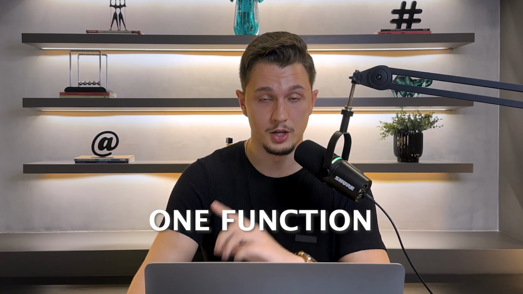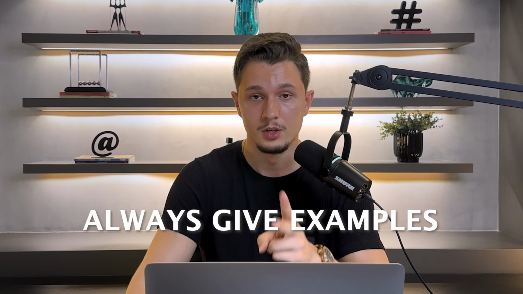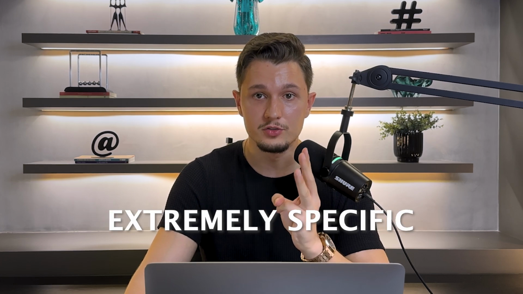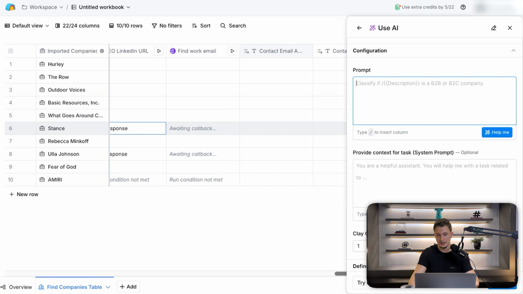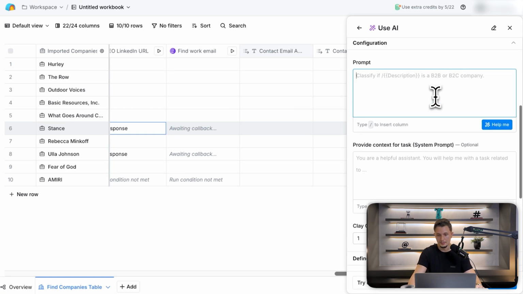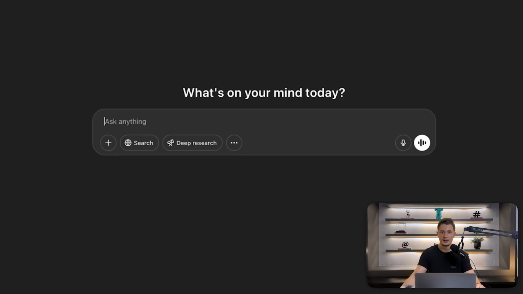Now, few principles when it comes to AI. Number 1, it should only have one function, not more than one function only. Number 2, it should always give examples. Number 3, it should always be extremely specific as to what you want and what you don't want. So let's go ahead and craft a prompt that does that. The best way that you can possibly create a prompt is with the help of AI. So let's use ChatGPT to help come up with a prompt that we can add on Claude.